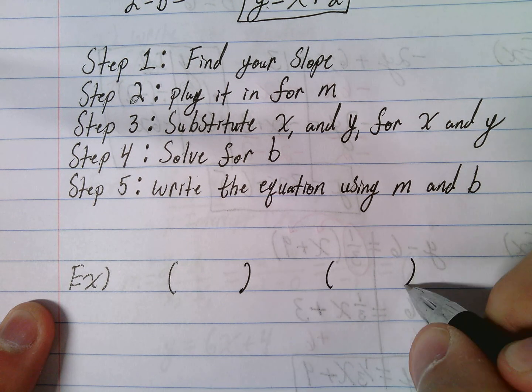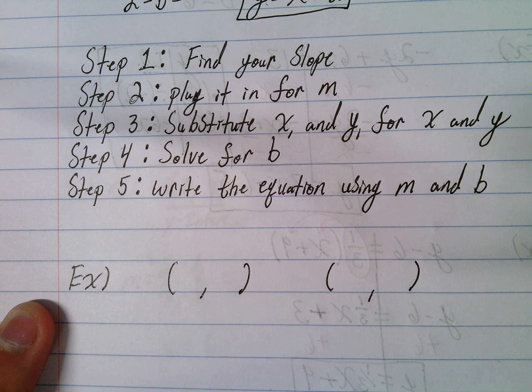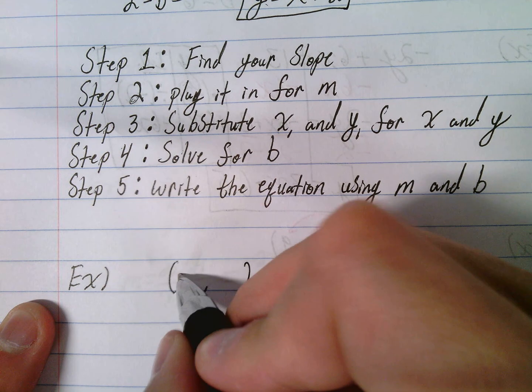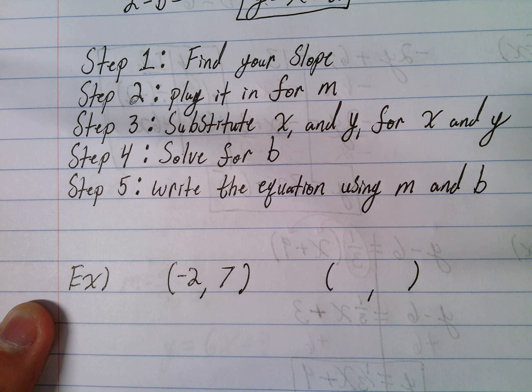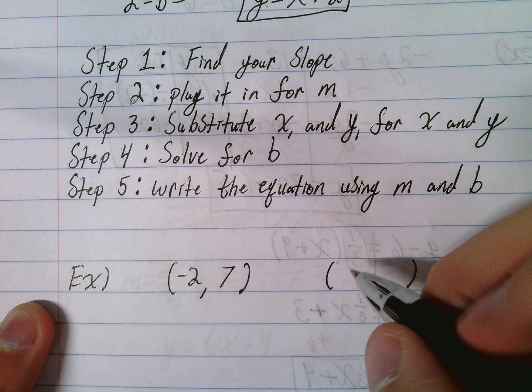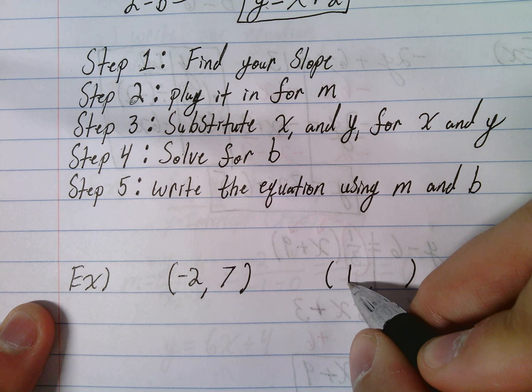All right, 2 points, because we want to do them all. And let's see, maybe I start at -2, 7. And how about down 1 over 2 would be, how about 1?